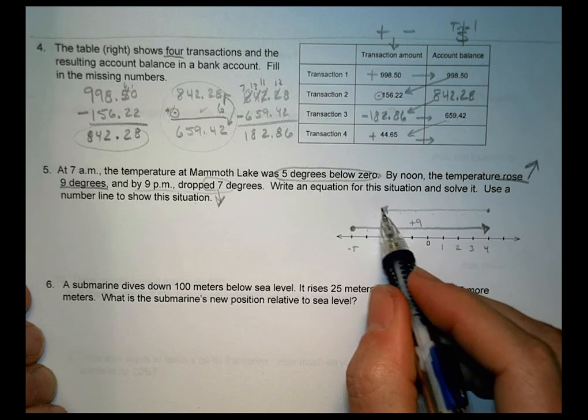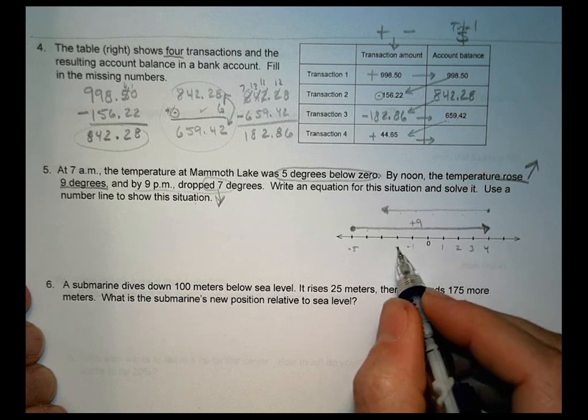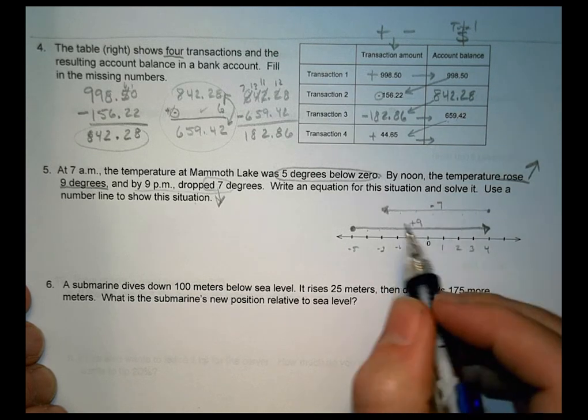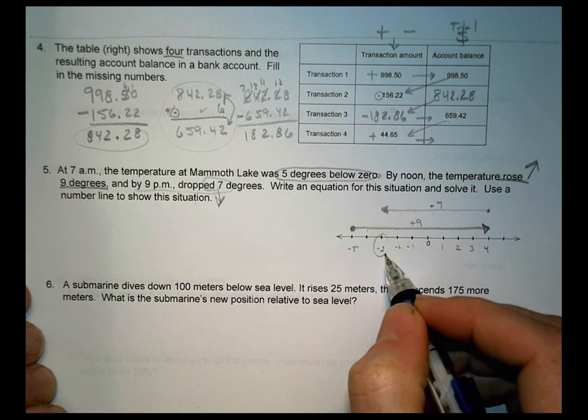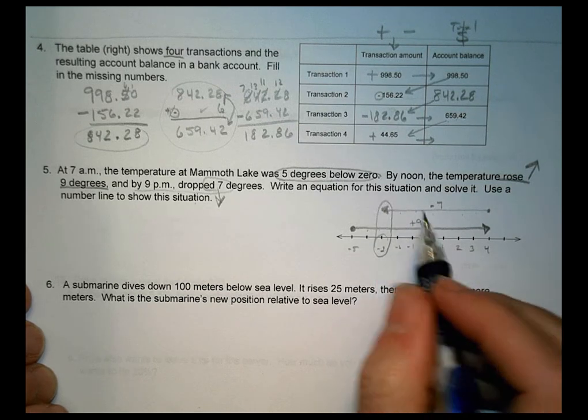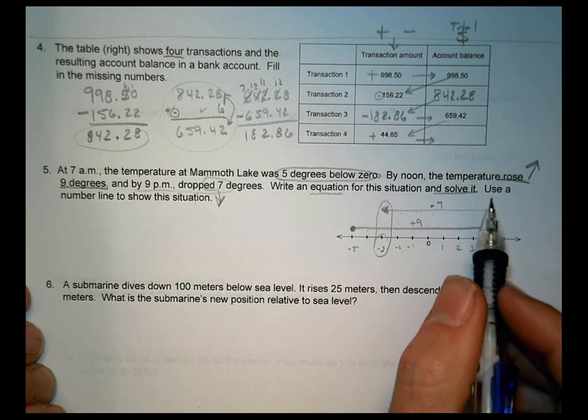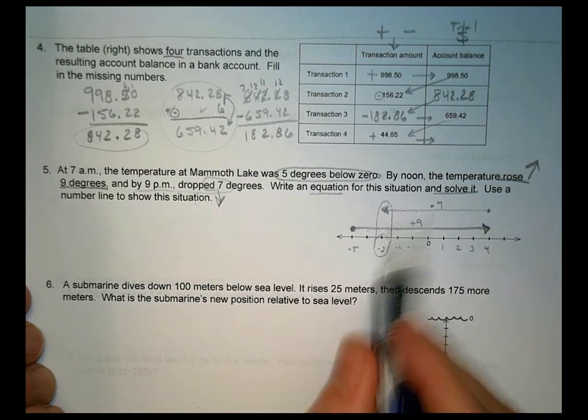Alright, and that's where we are. We are at -1, -2, -3. Okay, so this is a drop of 7. And we end up being right here at -3 at the end of everything. And it says write an equation for the situation and solve it, and use the number line to show. Well, we show that on the number line.